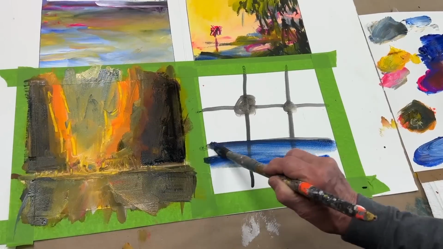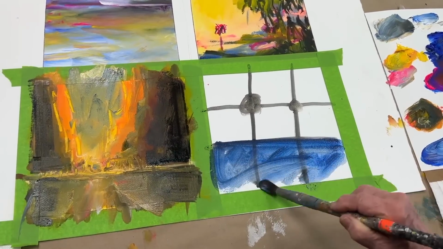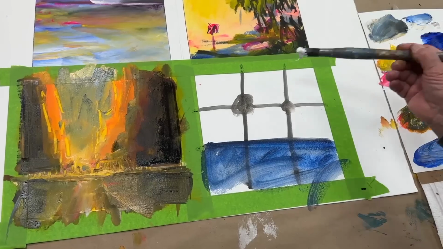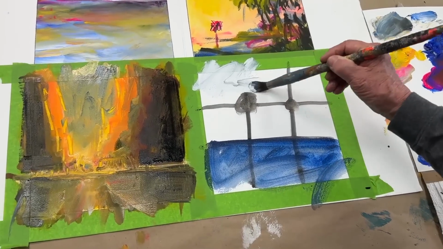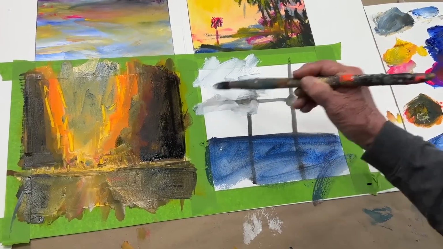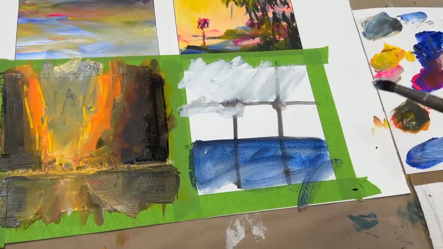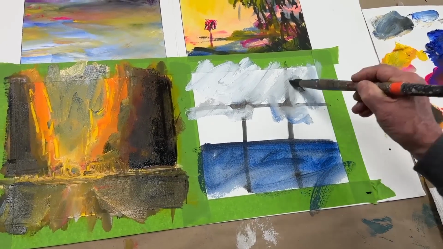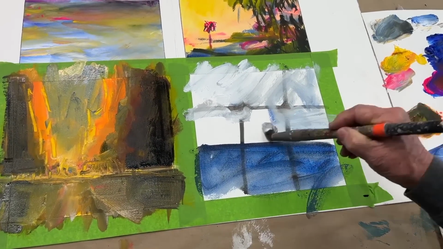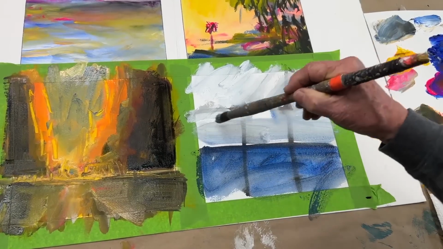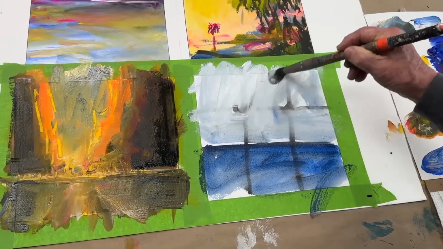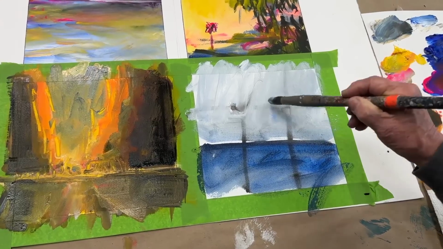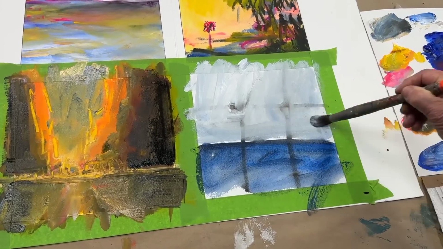Here we go, loosely. Low horizon line here. Lots of water. Lots of water all over. Paint all over at the same time. That's the other thing I want to get across to people. Don't just stay in one place and finish it. You should be everywhere. Because it's all about color relating to color next to it, too.